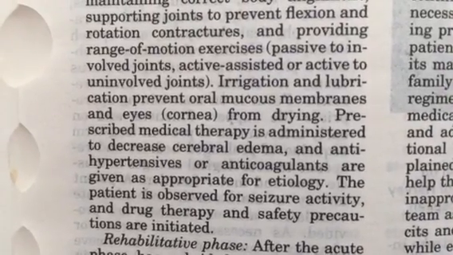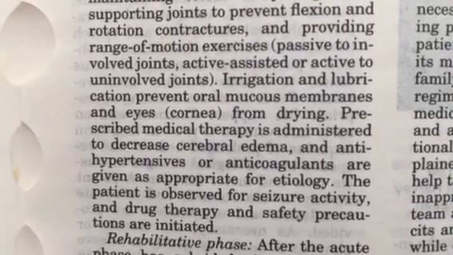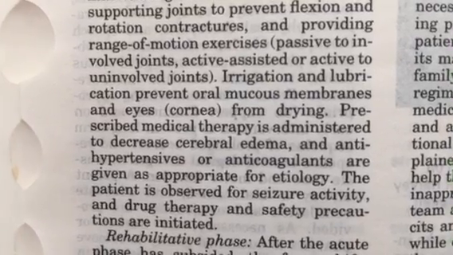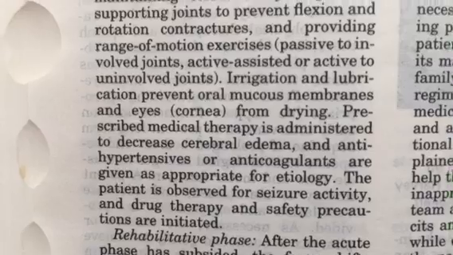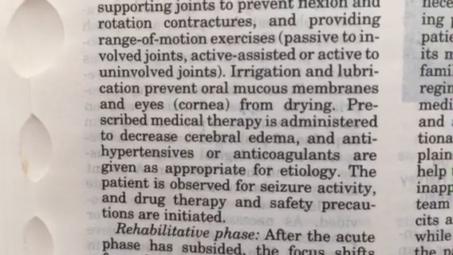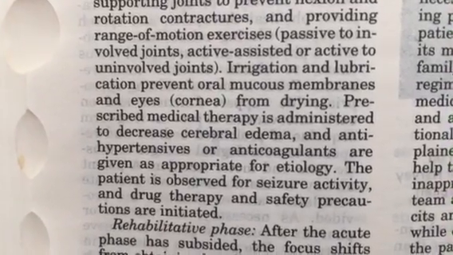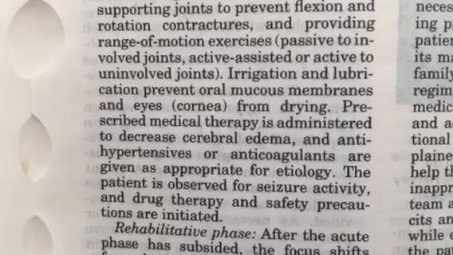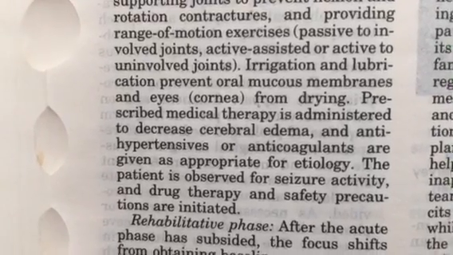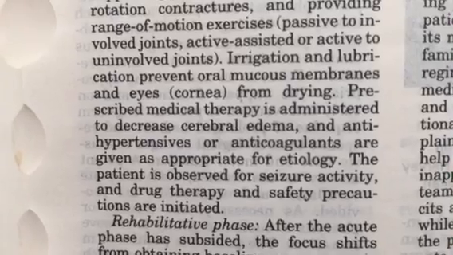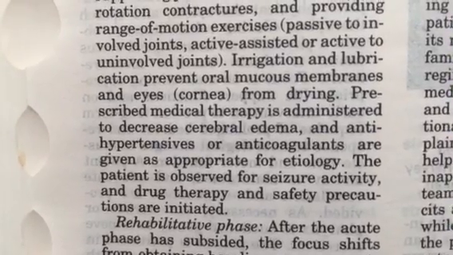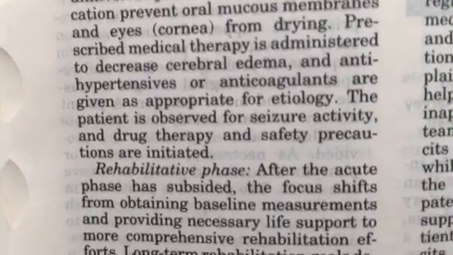Prescribed medical therapy is administered to decrease cerebral edema, and antihypertensives or anticoagulants are given as appropriate for etiology. The patient is observed for seizure activity, and drug therapy and safety precautions are initiated.